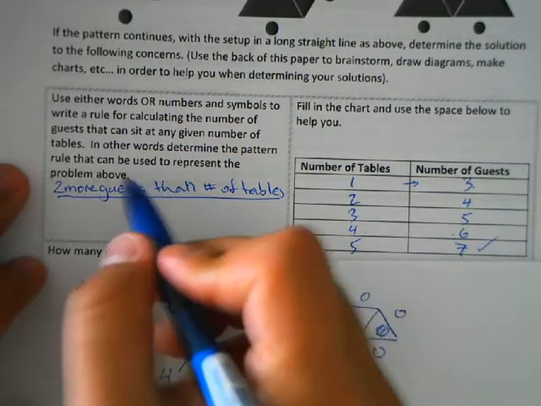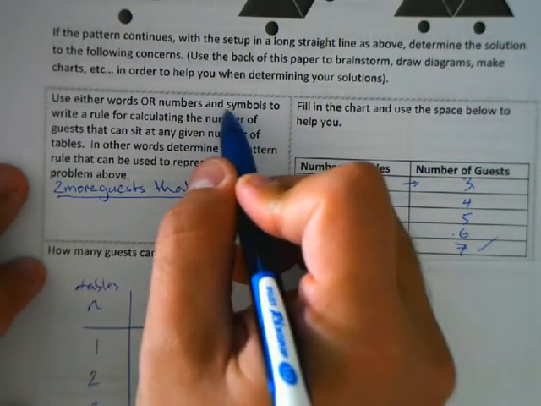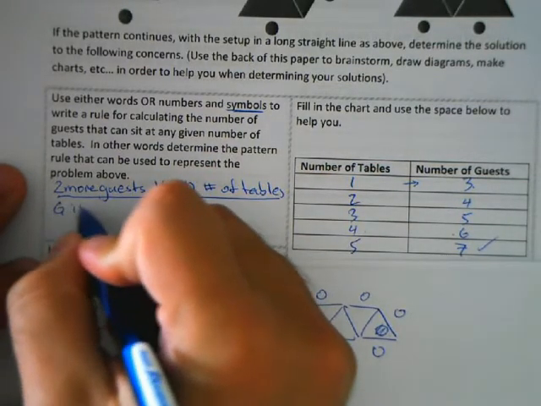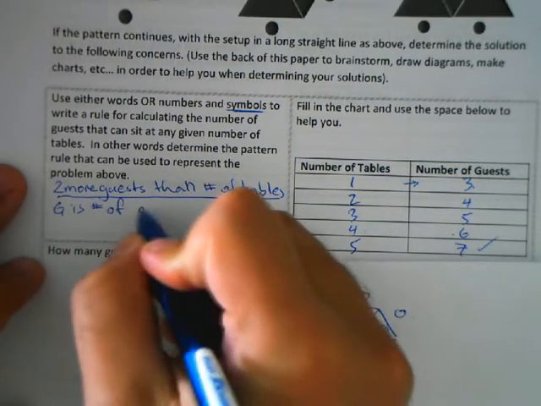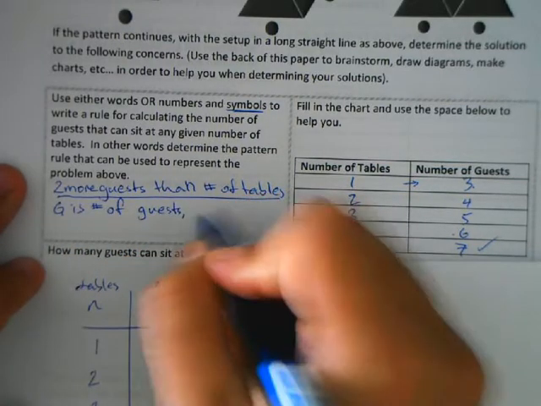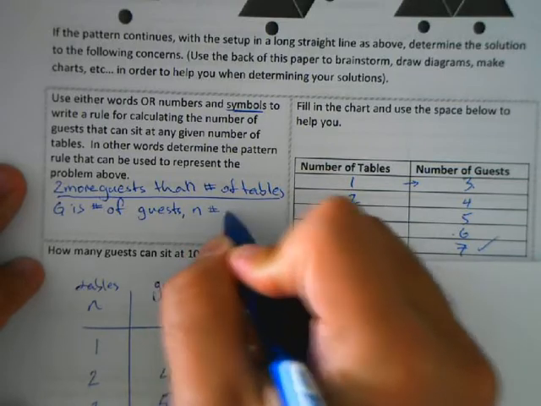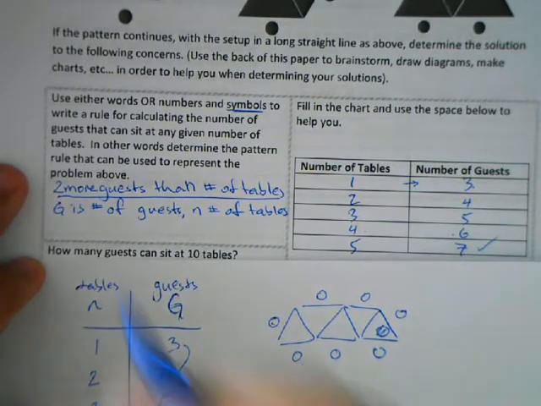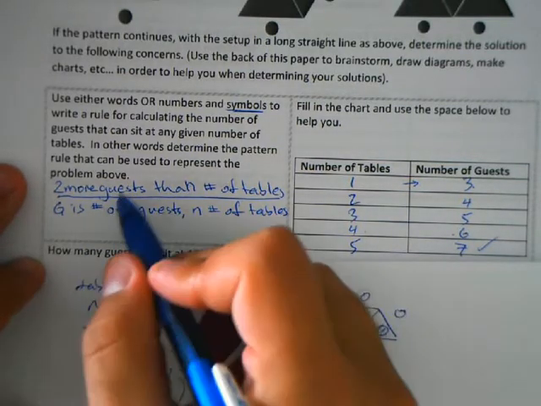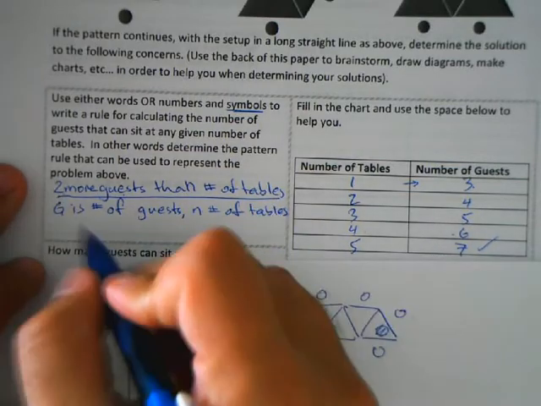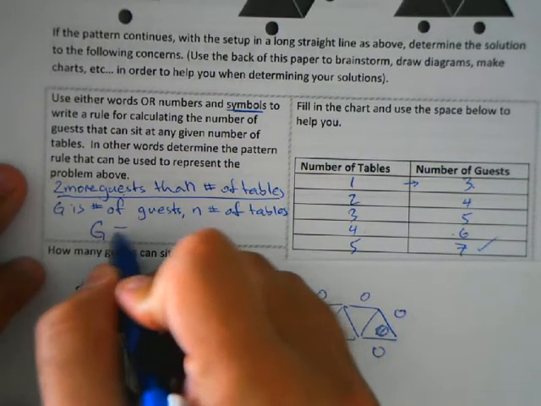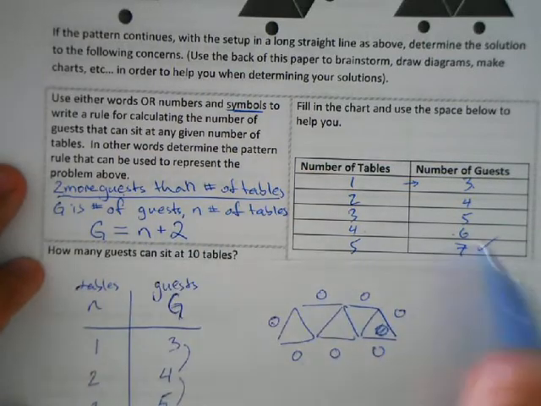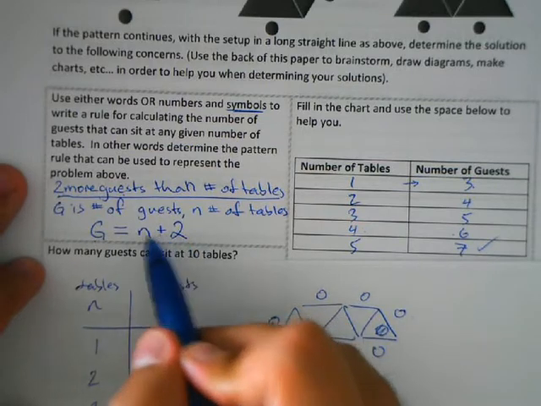If we want to use symbols, that means we want to say G is the number of guests, and we want to say N is the number of tables. Okay? Well, we can see that the number of guests is 2 more than the number of tables. So G equals N plus 2.